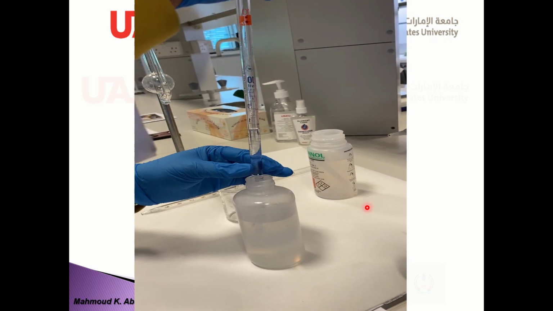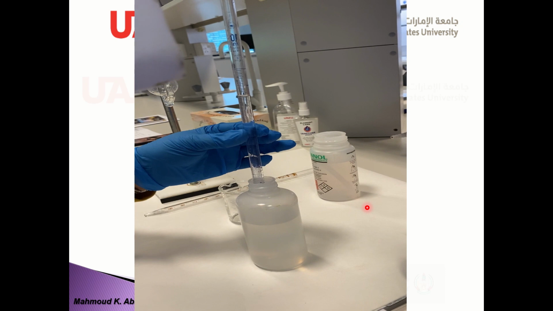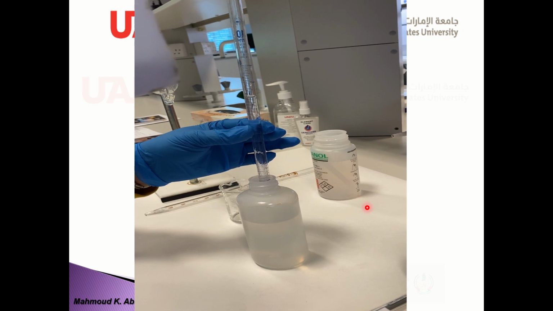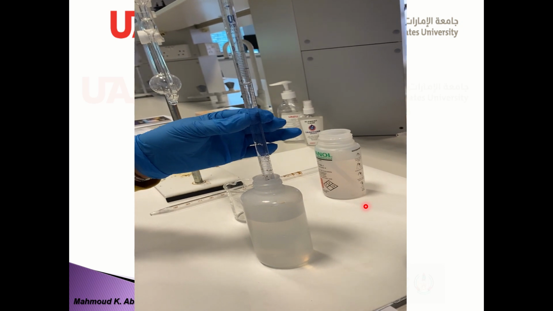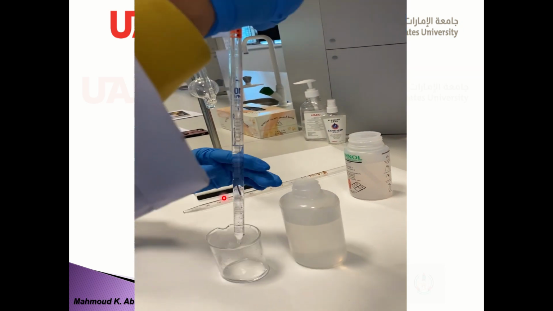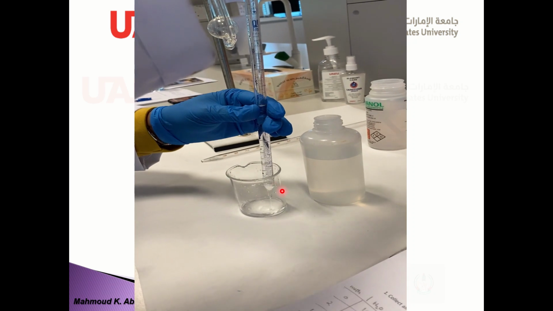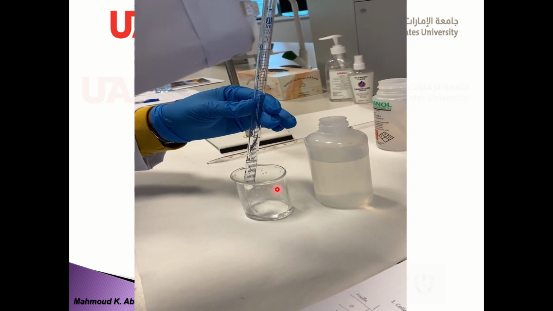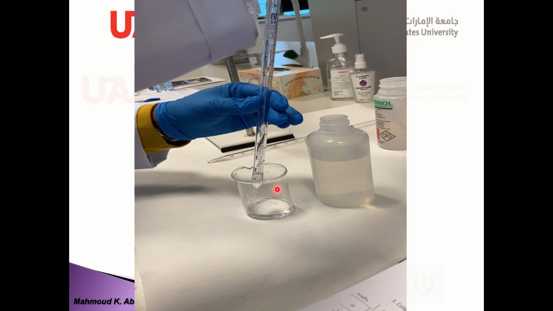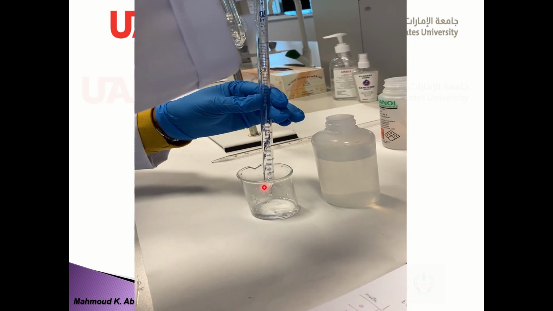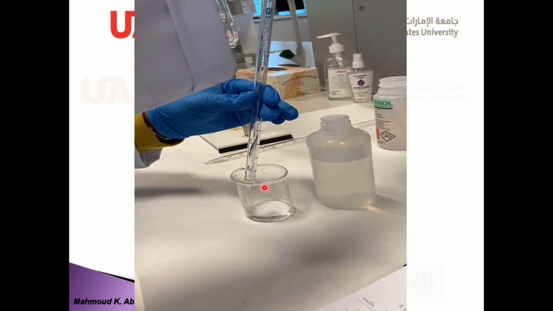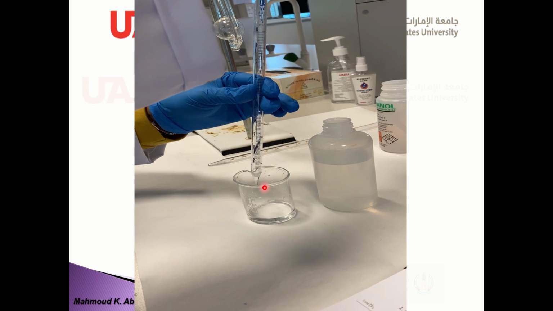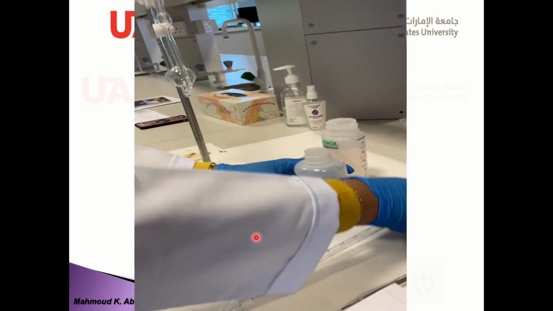8 milliliters of water, and mix them with the other component, which is methanol. And you should stir carefully to mix the components of the solution you have.